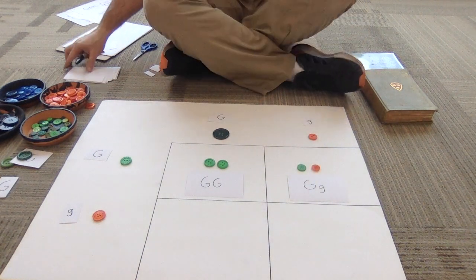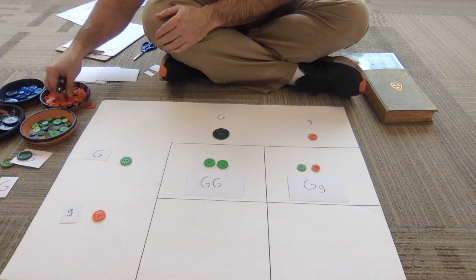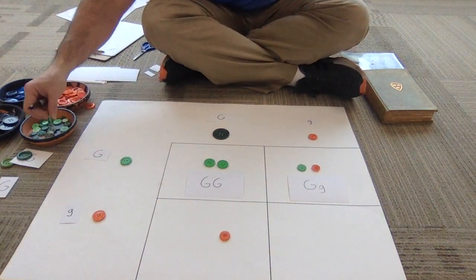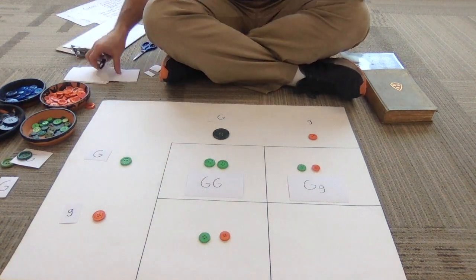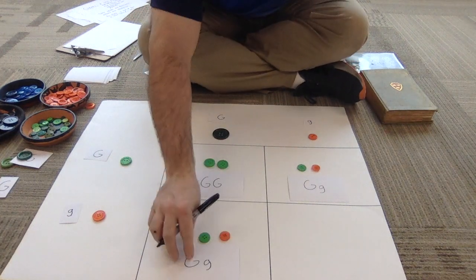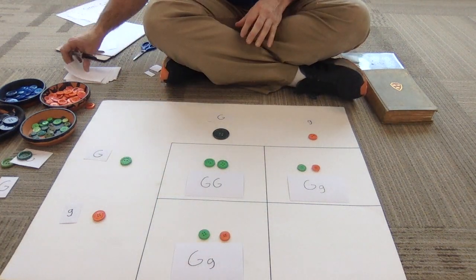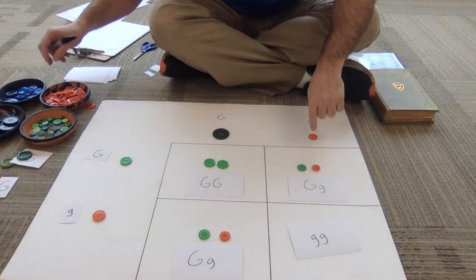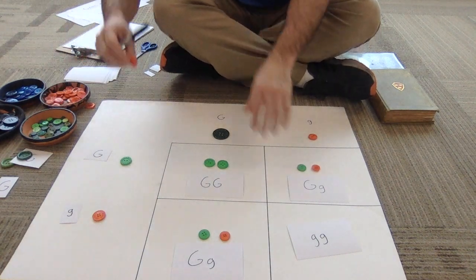You could potentially receive from the mother a recessive with a dominant from the father, and that would be big G, little g. And then you could potentially receive a recessive from the father and a recessive from the mother.